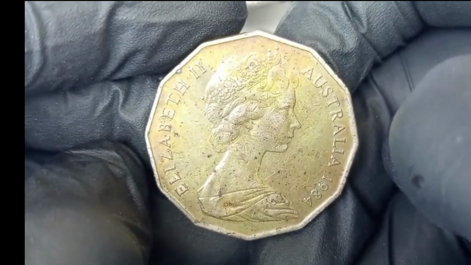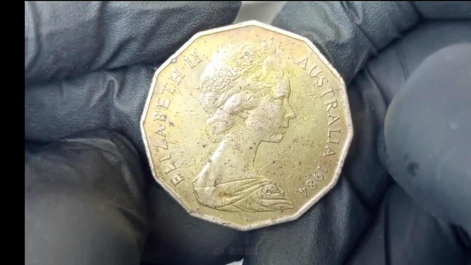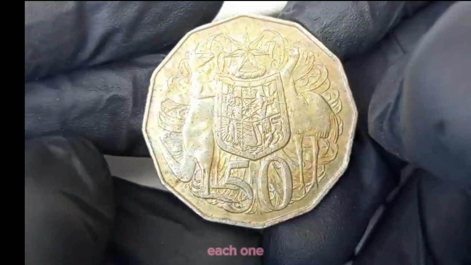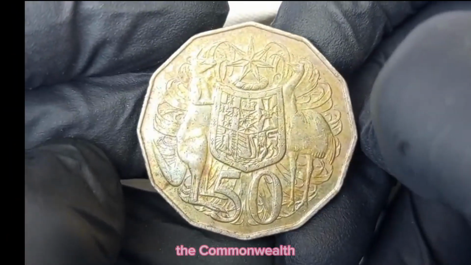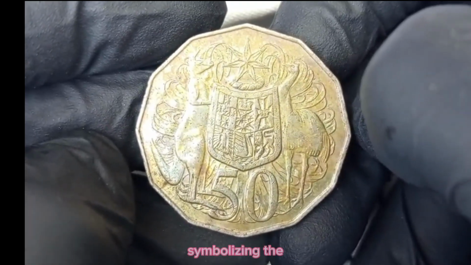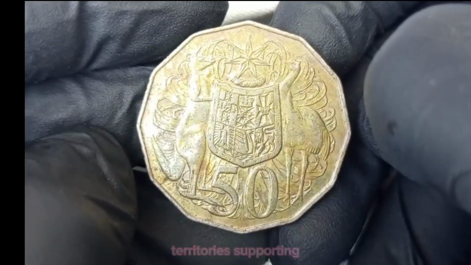On the reverse, we find the iconic Australian coat of arms. At the center is a shield divided into 6 sections, each one representing a state of the Commonwealth. Above the shield is the crest featuring a 7-pointed star, symbolizing the unity of the 6 states and the territories.